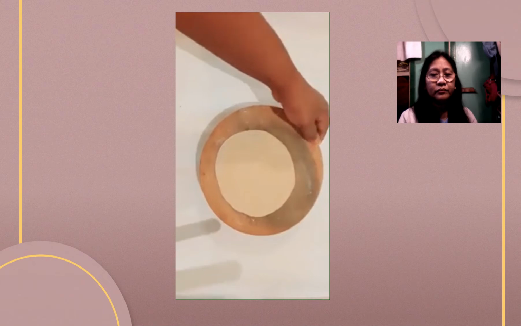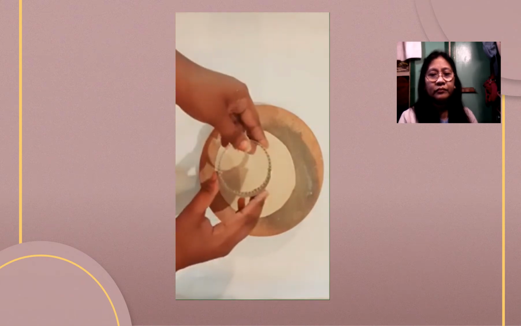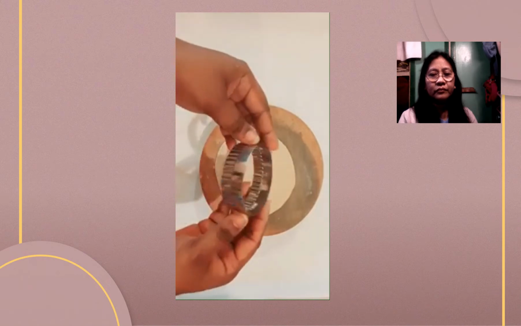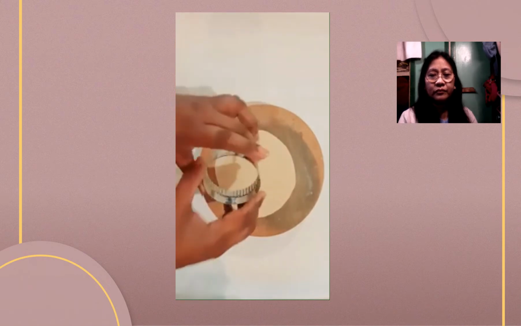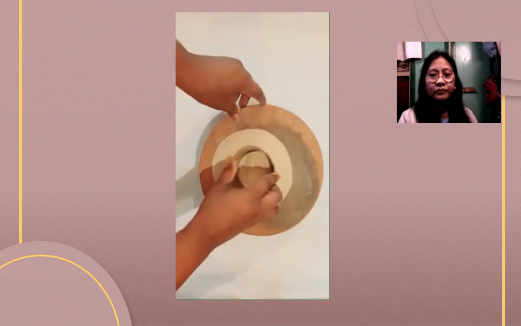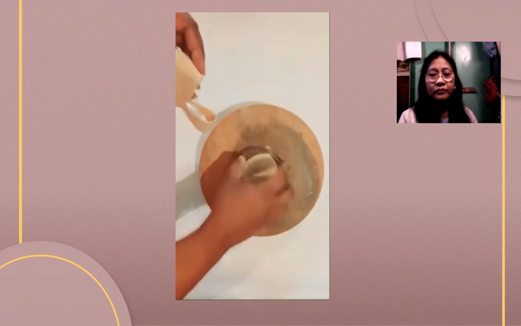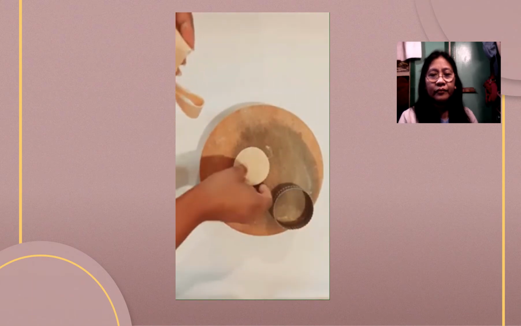I can also use a mold to give it a shape that I like. Here I am using a cookie cutter to press down and create a new shape.